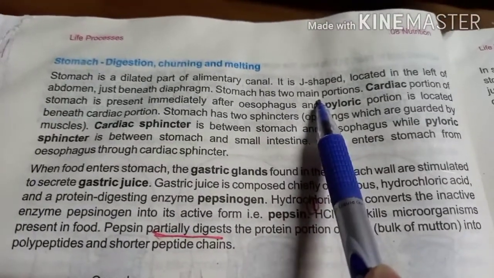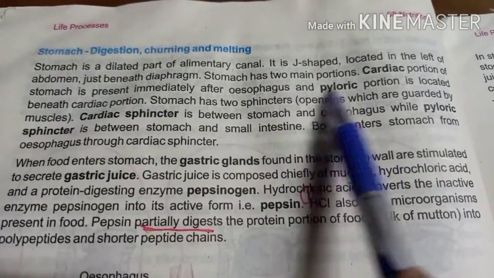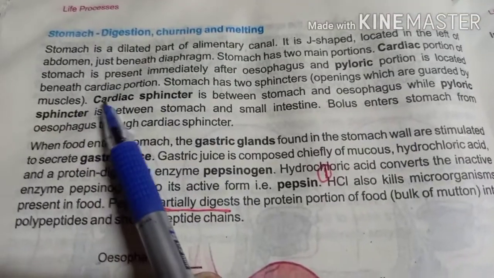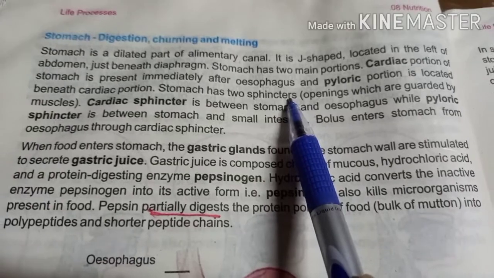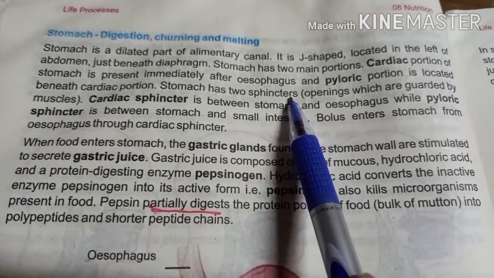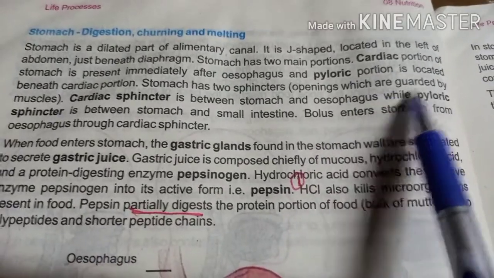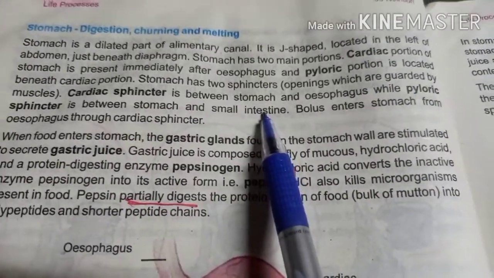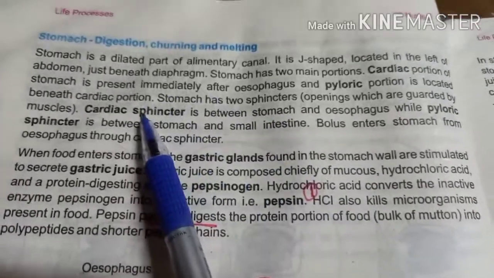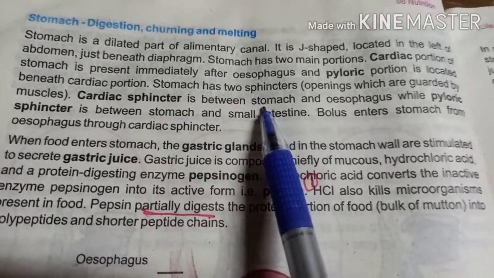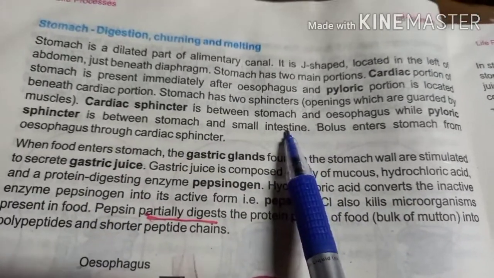Stomach has two portions. The cardiac portion of the stomach is present immediately after the esophagus, and the pyloric portion is located beneath the cardiac portion. Stomach has two sphincter openings, one called the cardiac sphincter, the other called the pyloric sphincter. The cardiac sphincter is between the esophagus and stomach, while the pyloric sphincter is between the stomach and small intestine. Very important point to understand.